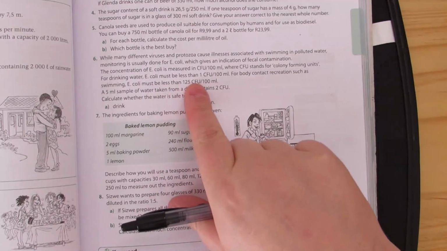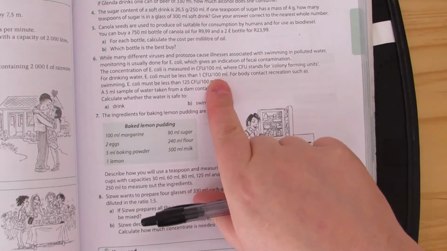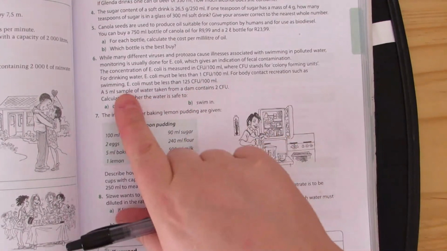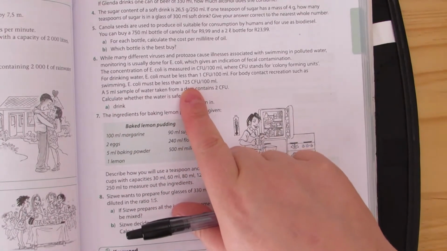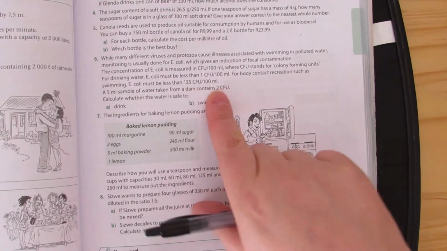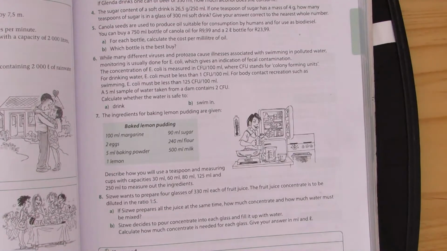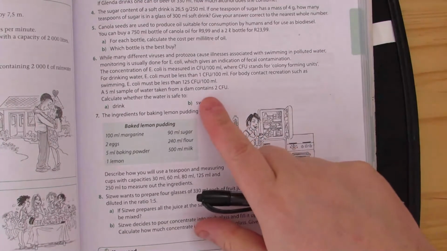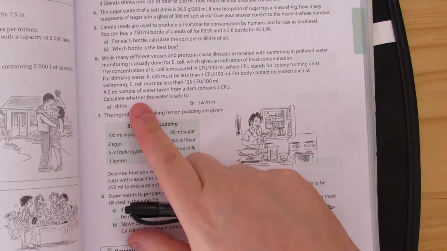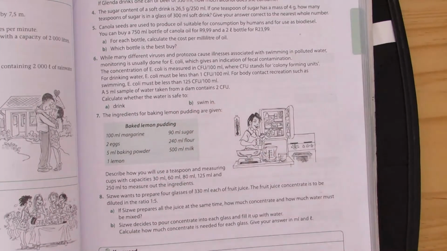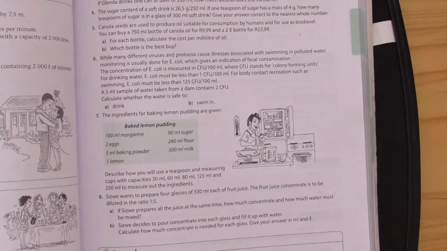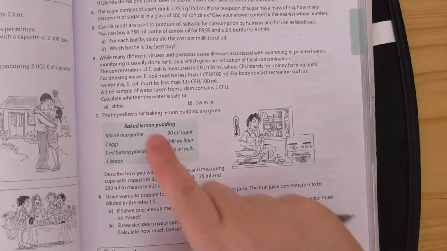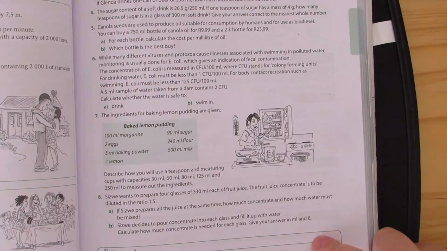Drinking water must be less than 1 CFU per 100 mils, and if you're going to go swimming, you need it to be less than 125 CFU per 100 milliliters. A 5 milliliter sample of water is taken from a dam and contains 2 CFU. Calculate whether it's safe to drink and whether it's safe to swim in.